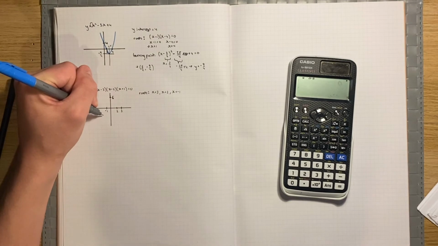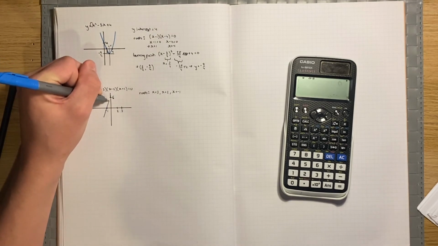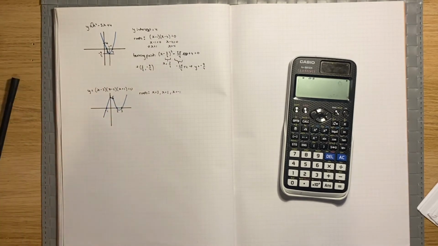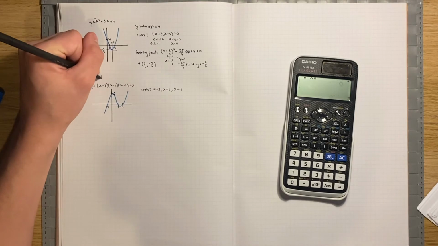So we can draw this as something like this. And that's how we draw a cubic.